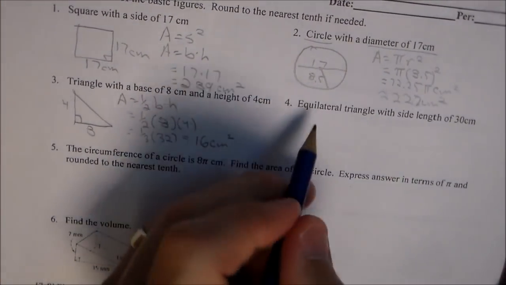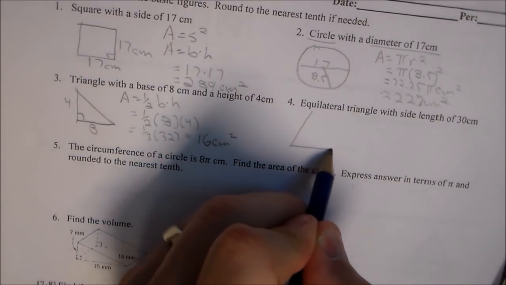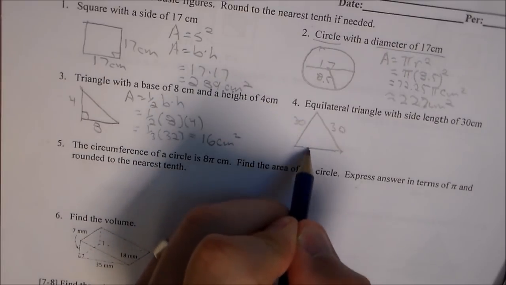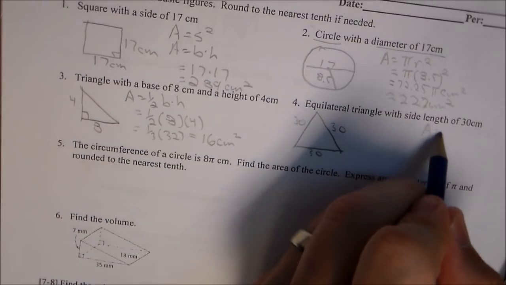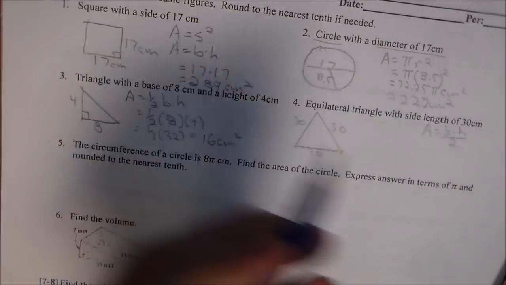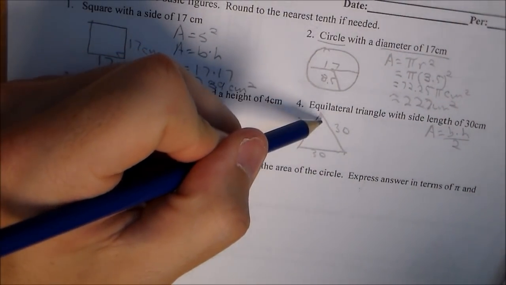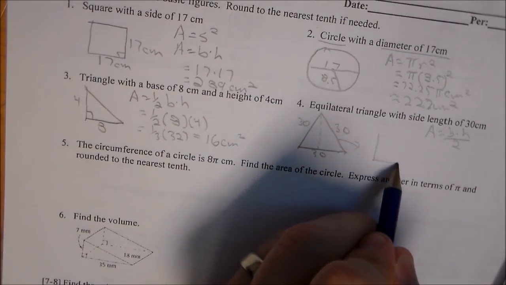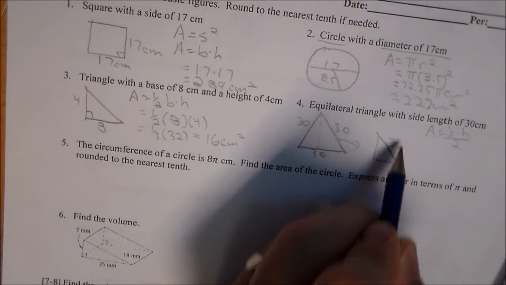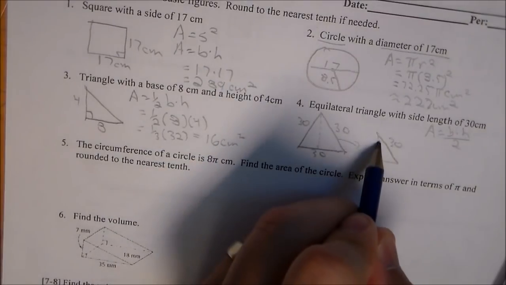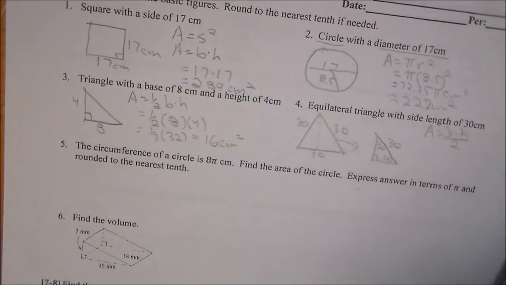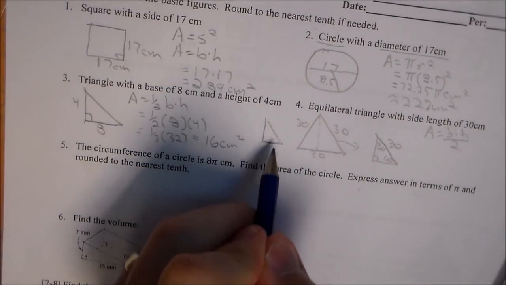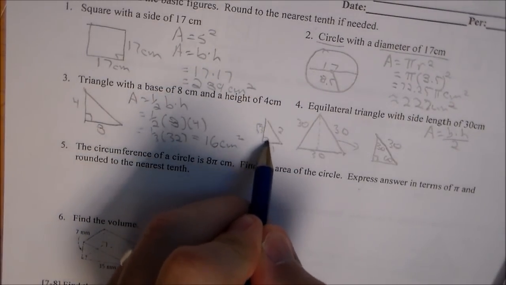Number 4 is an equilateral triangle with side length 30. So if each of these are 30, and we know the area is base times height divided by 2, we can go back to our 30, 60, 90 triangles and cut this triangle in half. We have 30. And this is a 30, 60, 90 triangle. Our rules for that were 1, 2, root 3 for the ratio.